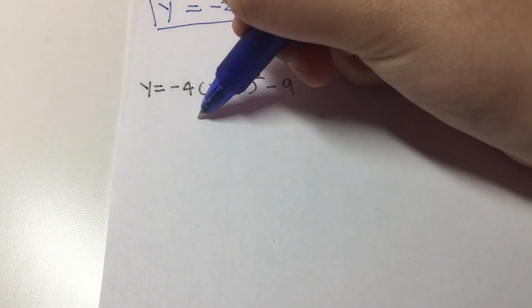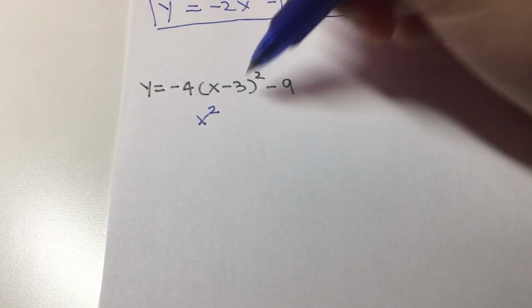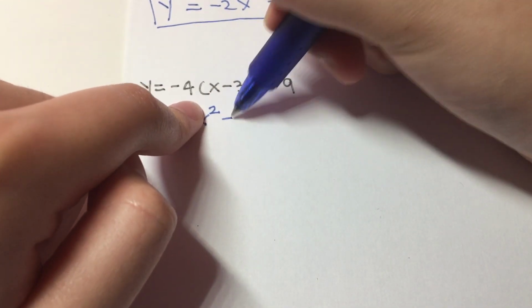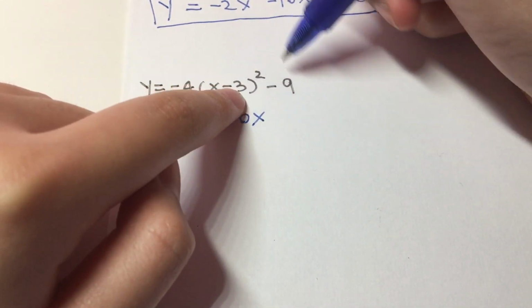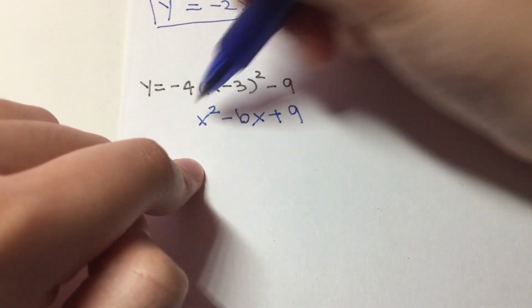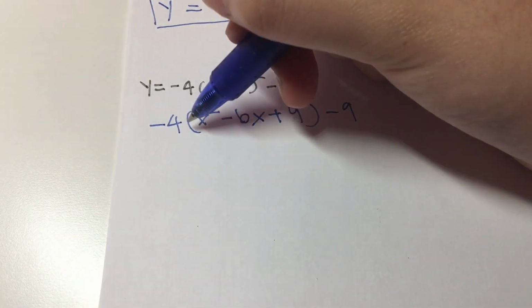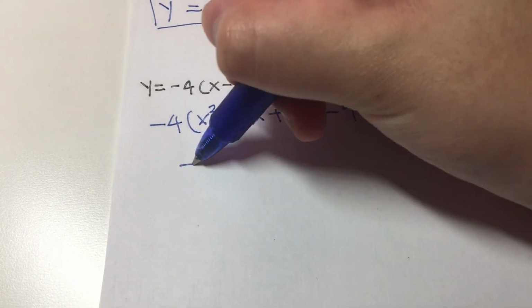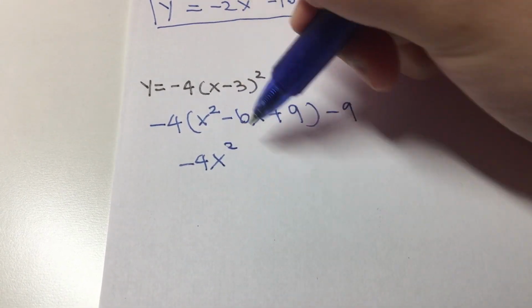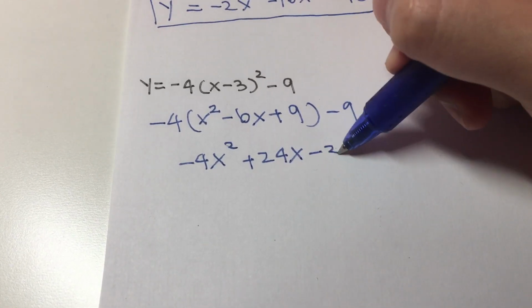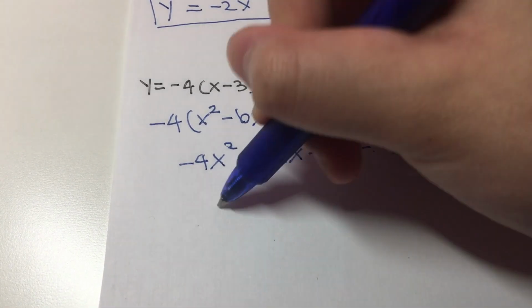First we FOIL, so x squared. So negative 3 and negative 3, so negative 6x. And negative 3 times negative 3 is plus 9. You have to times negative 4 for all of them, so negative 4x squared plus 24x and negative 36 minus 9.